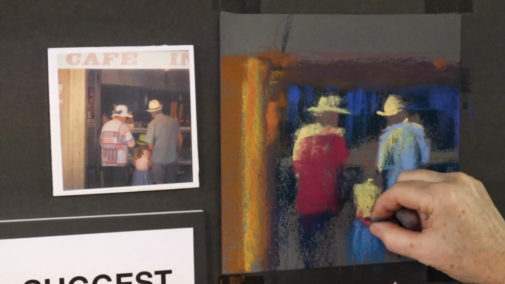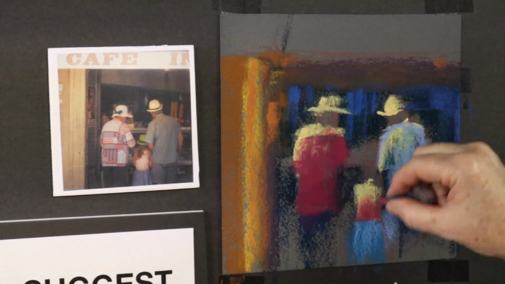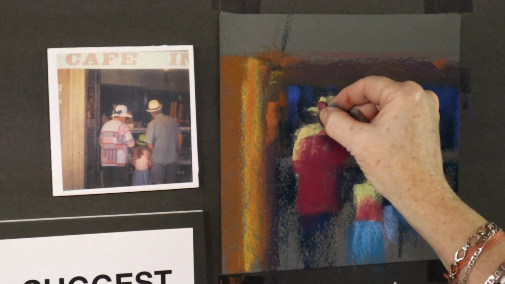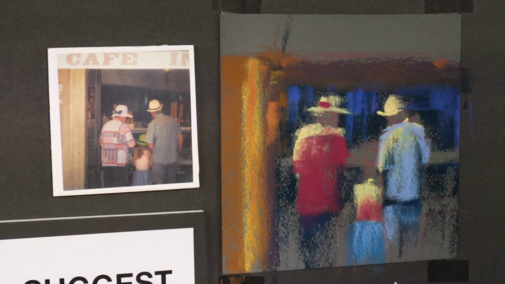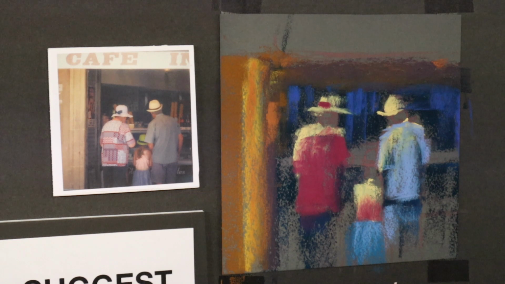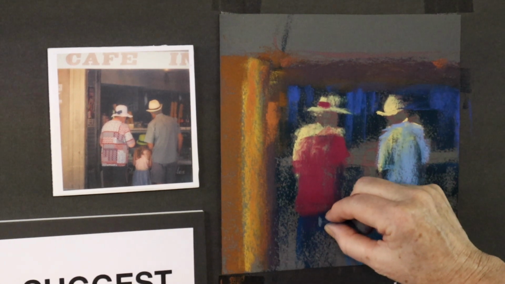The little girl has a pink shirt, so let's incorporate a little bit of darker or middle value pink. And let's give her a pink bow on her hat. Let's see. Middle values. Where else? They don't have heads, so we've got to do their heads. Let's go ahead and finish their clothes.